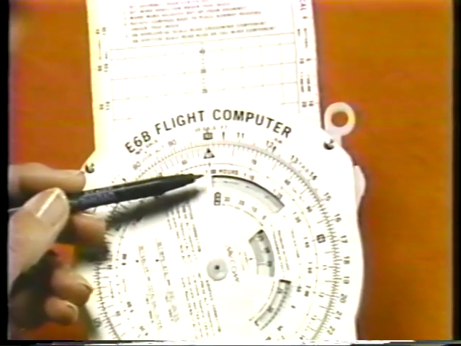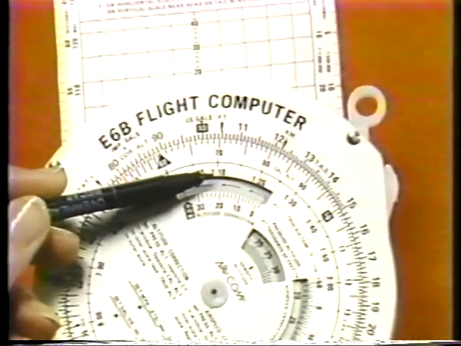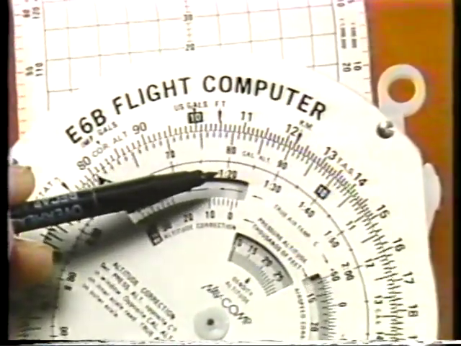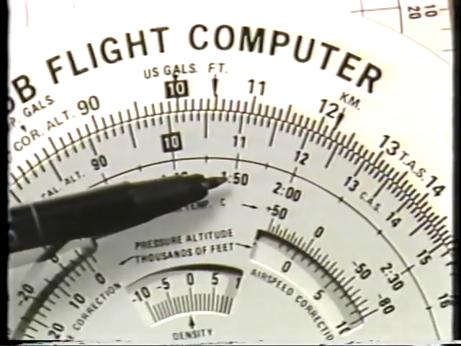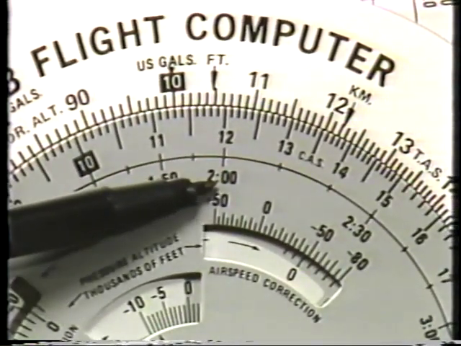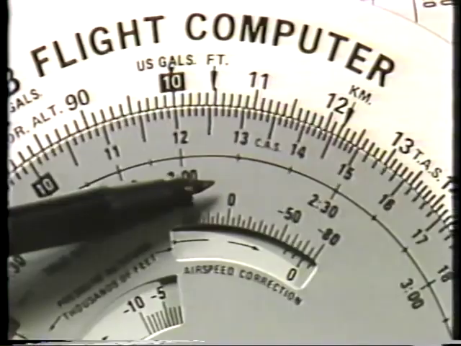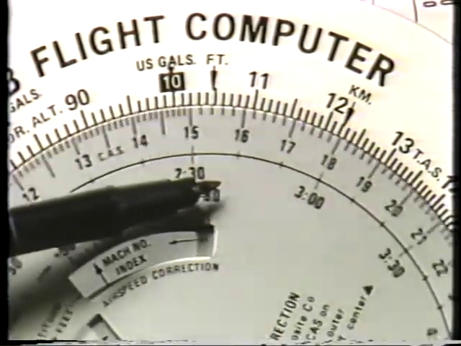Let's examine the C scale. This scale converts minutes to hours to aid your computations. Note the hours and minutes are written out in 10-minute increments from the rate arrow to 2 hours. Then in 30 minutes from that point to 5 hours.